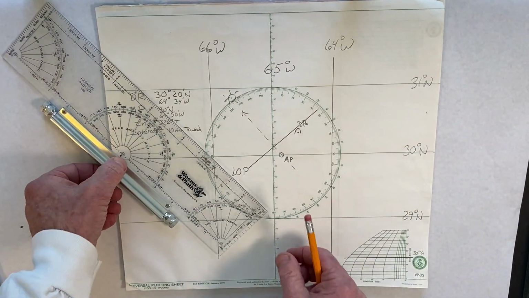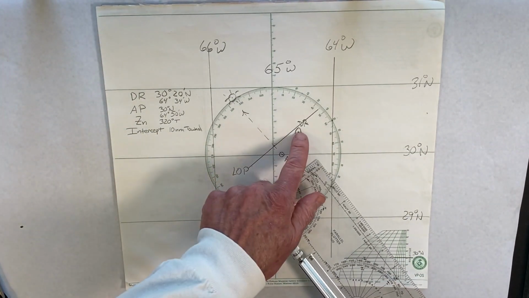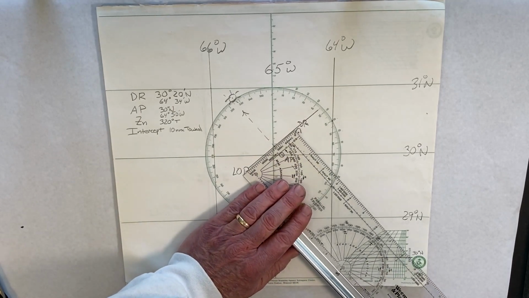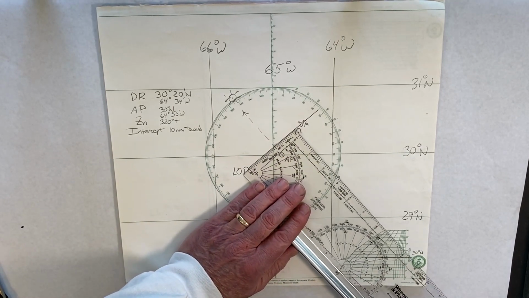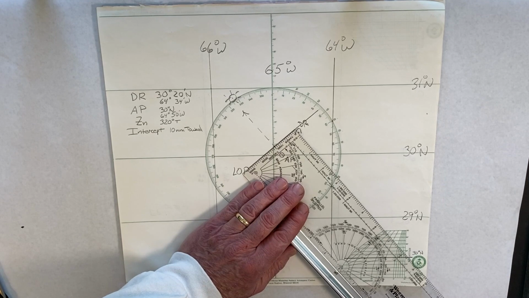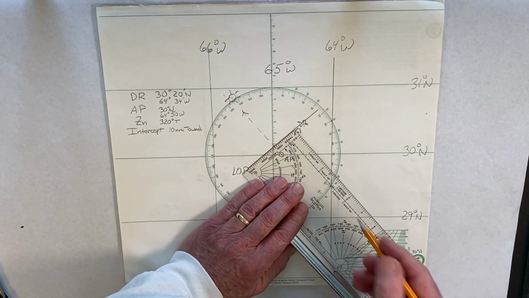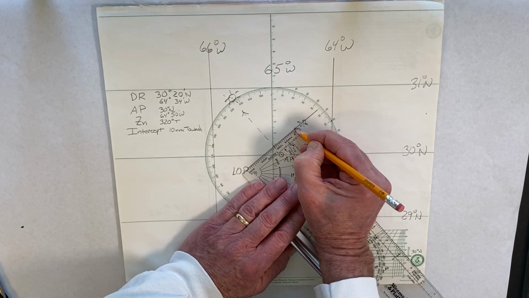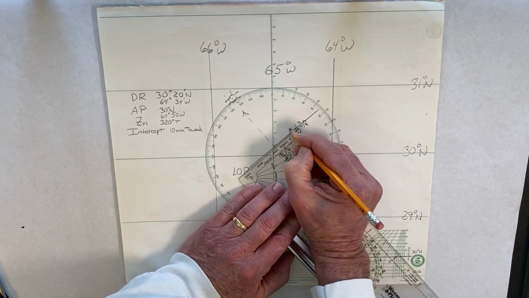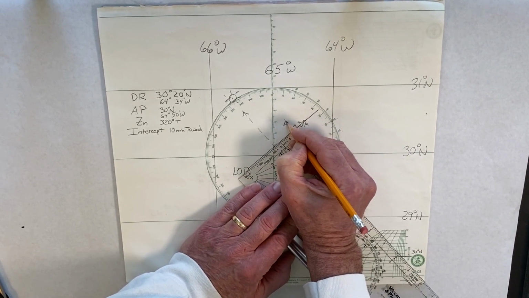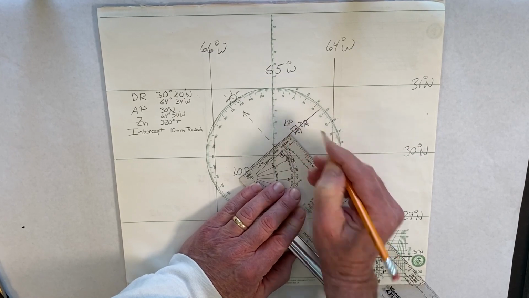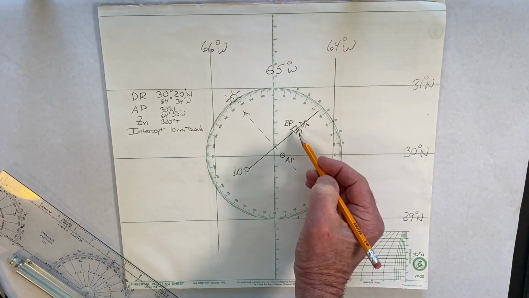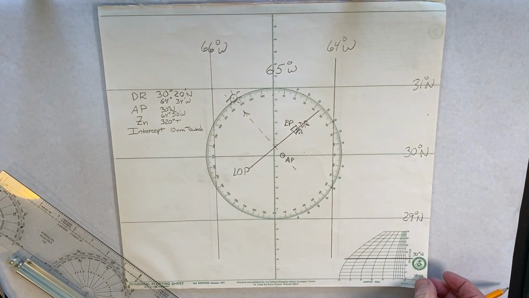What we do with one line of position is take our dead reckoning position and pick the point on the LOP that's closest to the dead reckoning position. And that, by definition, is just a perpendicular line. And at that point, we draw in a square representing the estimated position for this particular site.